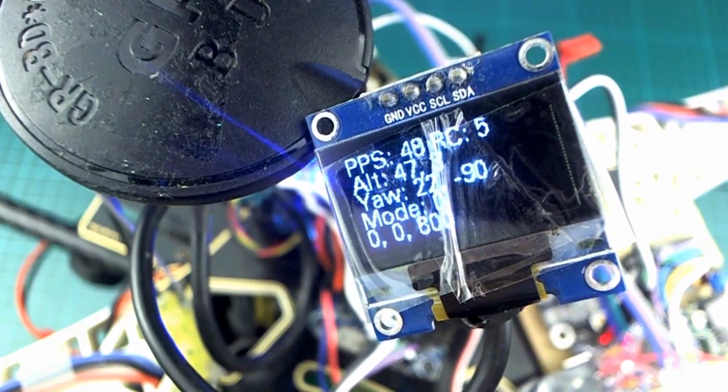Oh, that's good, isn't it? And then the RC is the current value of the roll stick of your transmitter. So some of this information is coming from the radio out on the veranda. Some of it is coming from CleanFlight itself.